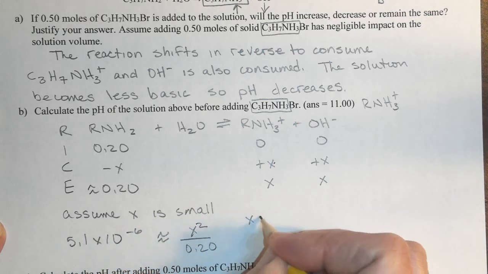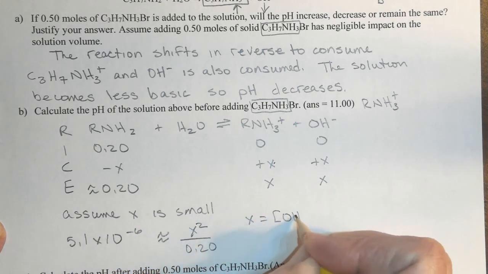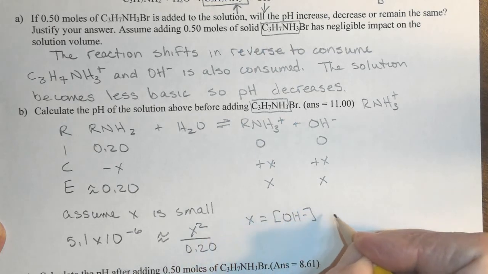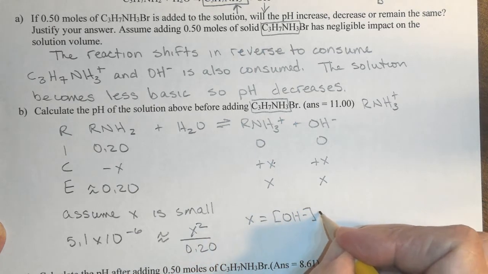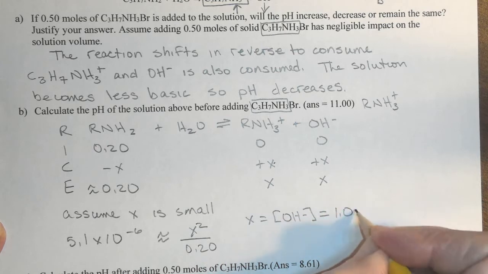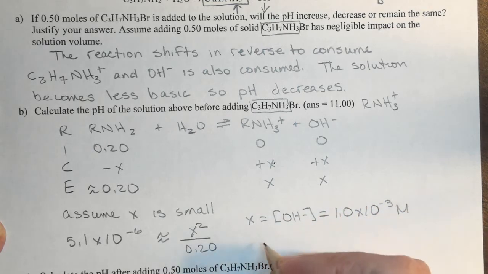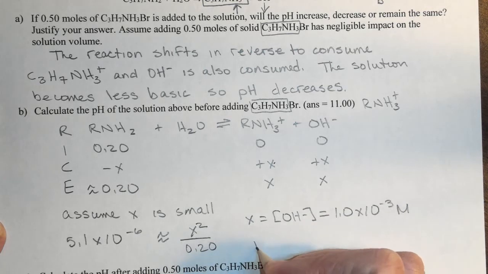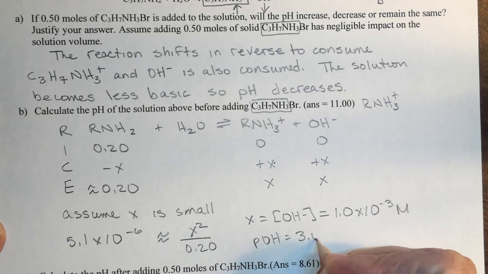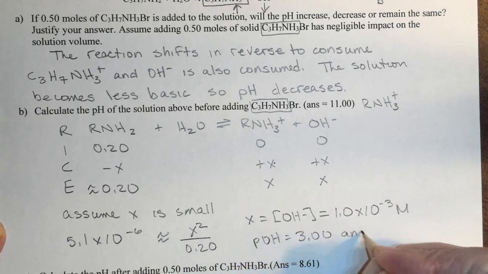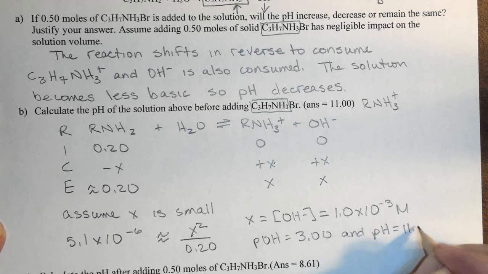When you solve for x, remember that x is your hydroxide ion concentration. And when you solve for that, it ends up being 1.0 times 10 to the negative 3rd molar, which means our pOH is equal to 3.00, and our pH, which is what we were asked for, is equal to 11.00.